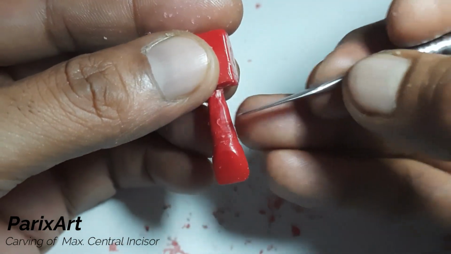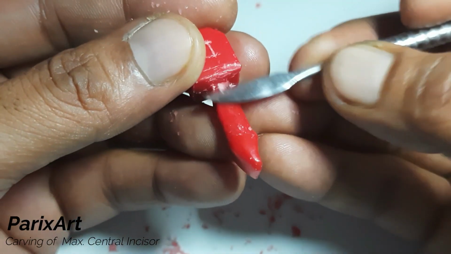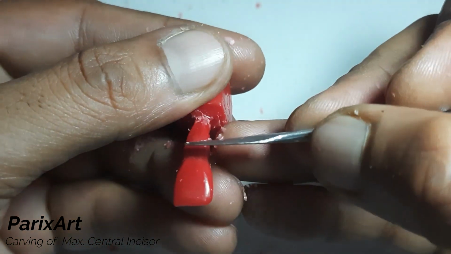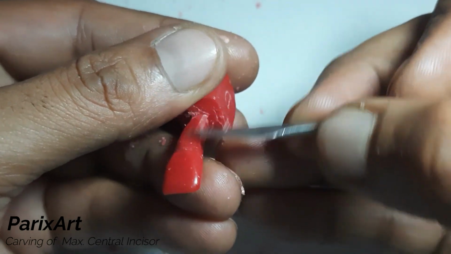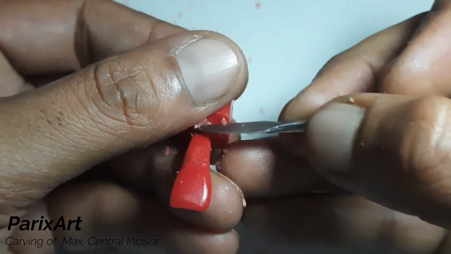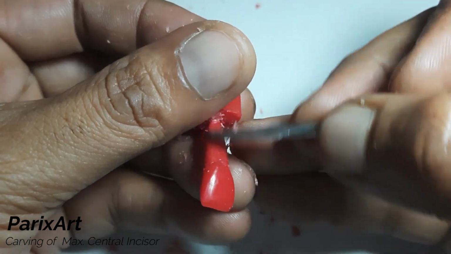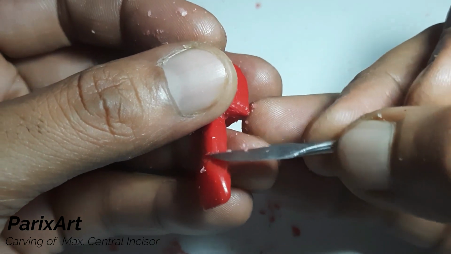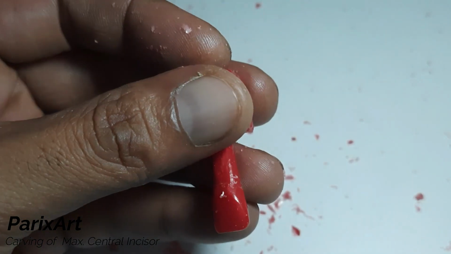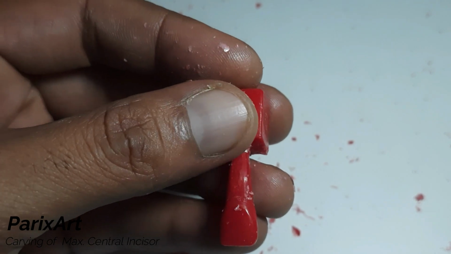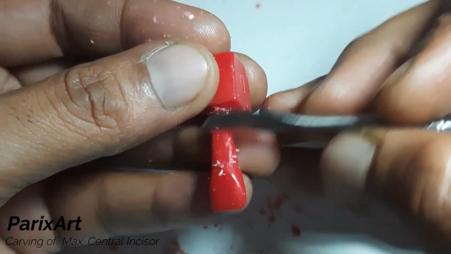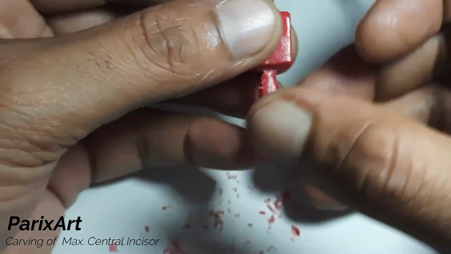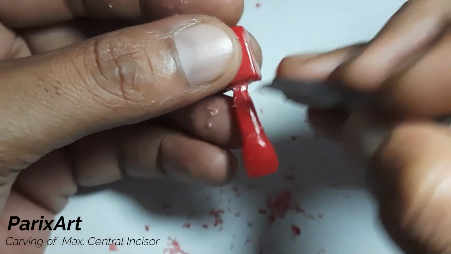The root should be straight from the cervical line and not bulging from the cervical line. Keep in mind to develop the root tilt towards distal.